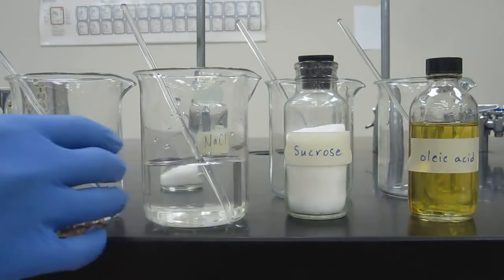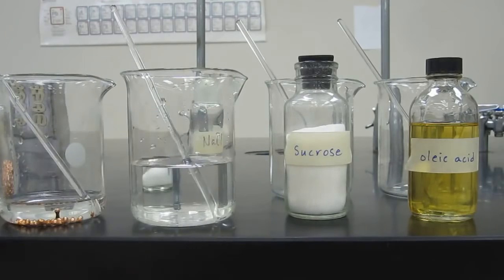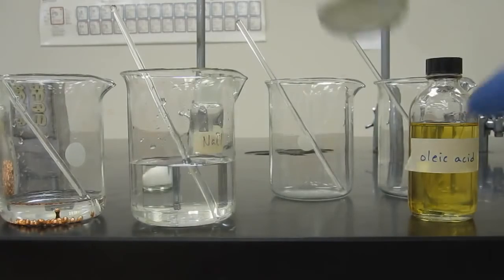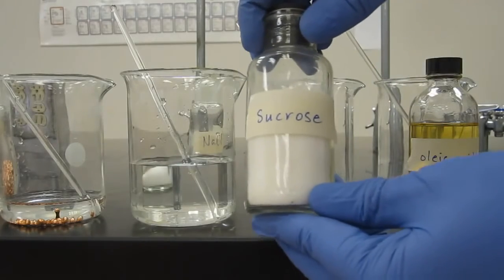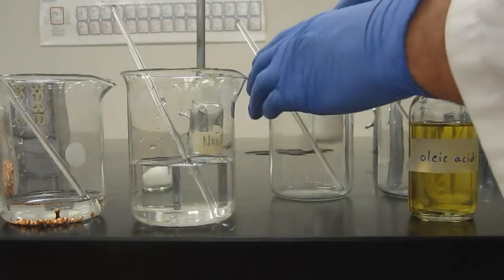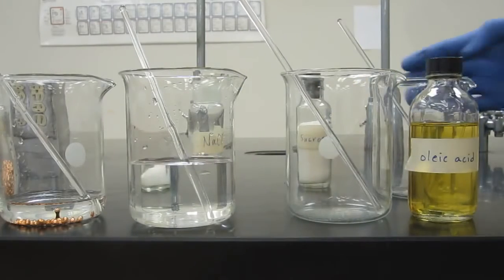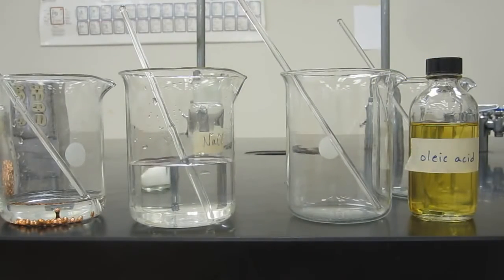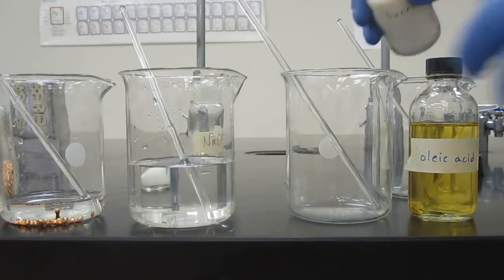This was an ionic compound. Now let's do a covalent compound like sucrose. Remember, we said this is like pure table sugar. Let's go ahead and do the same experiment with it.